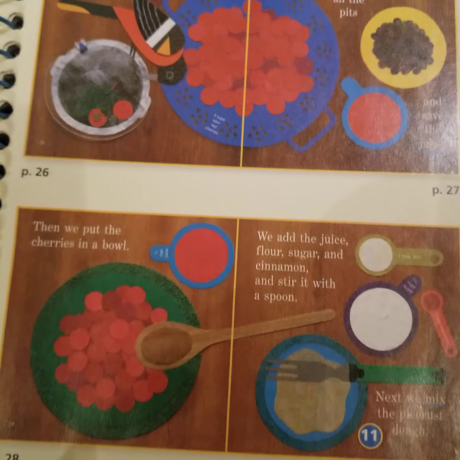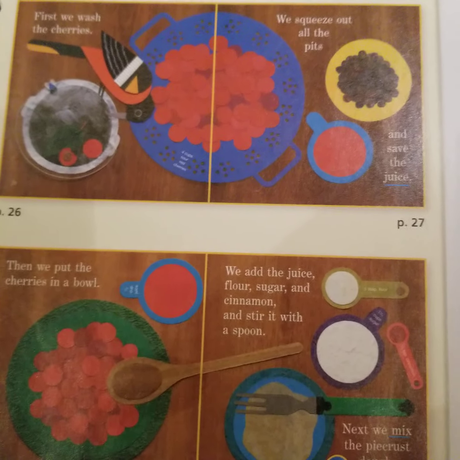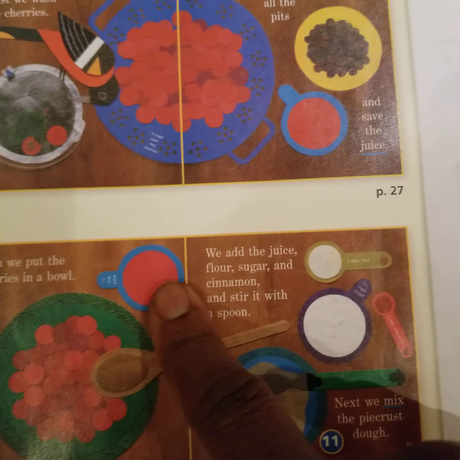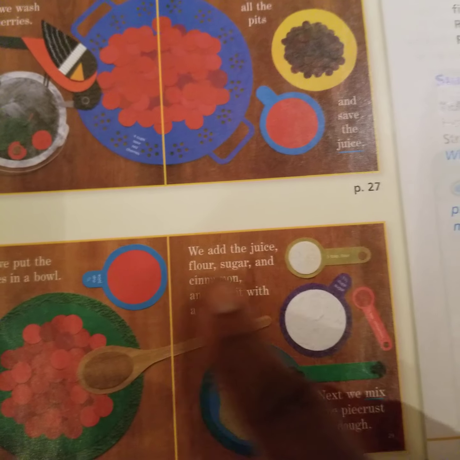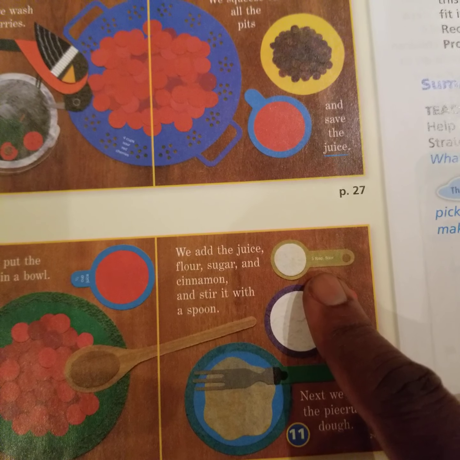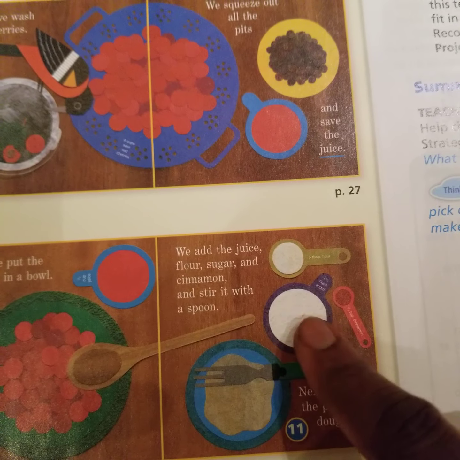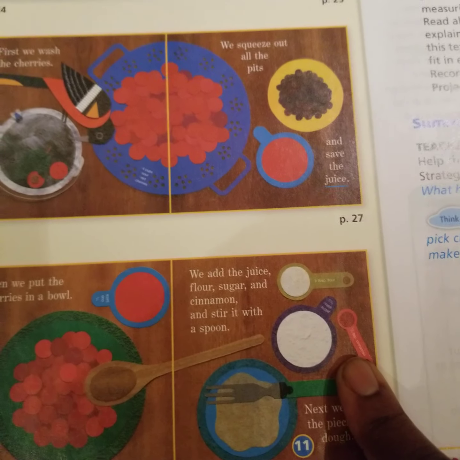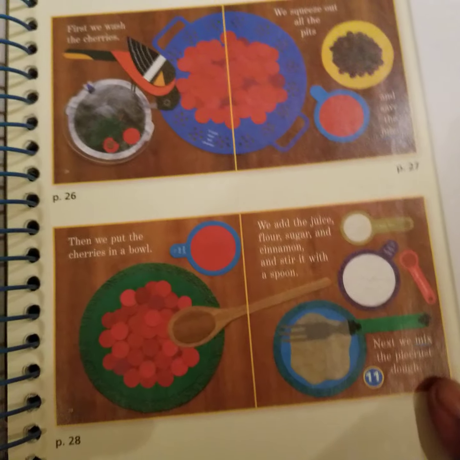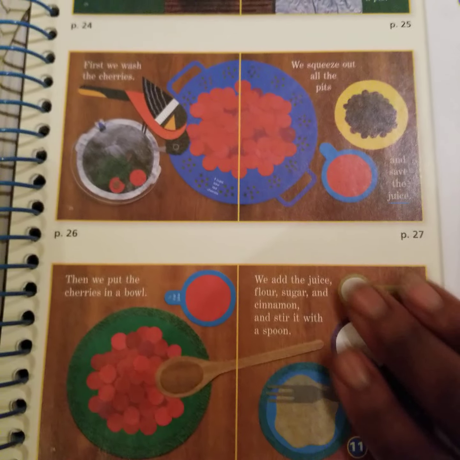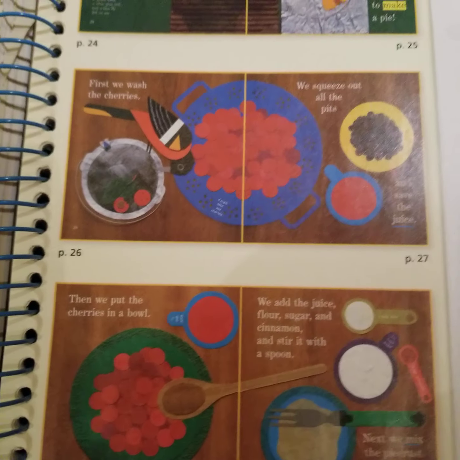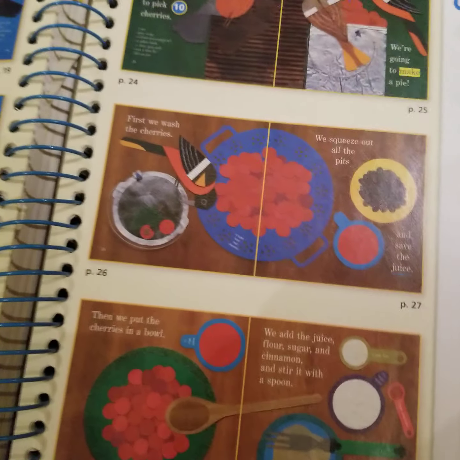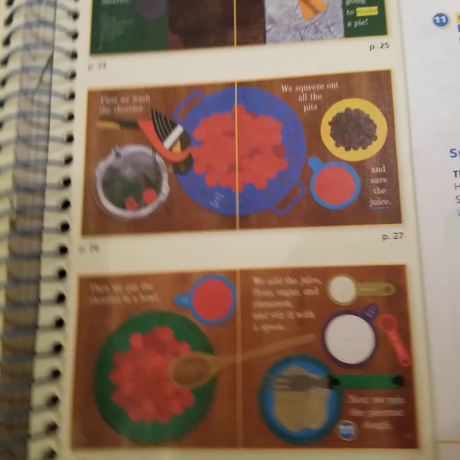They're giving us the ingredients and they're telling us how much of the ingredients. So we have a half cup of juice. We have 5 tablespoons of flour. We have 1.5 cups of sugar and 1/2 teaspoon of cinnamon. So again, the small graphic feature of the spoons with the text writing on it gives us more information for the story.